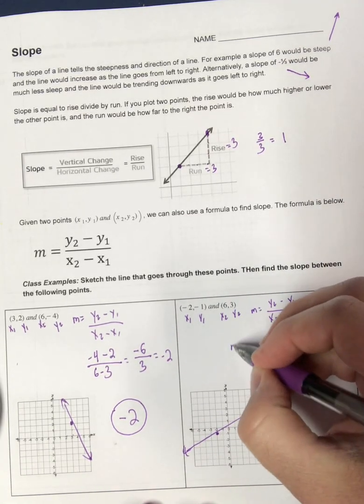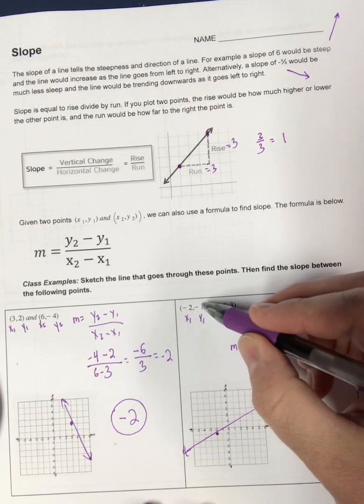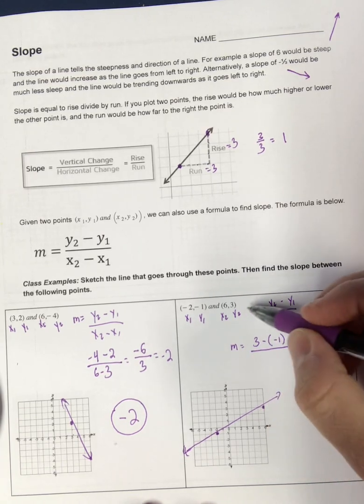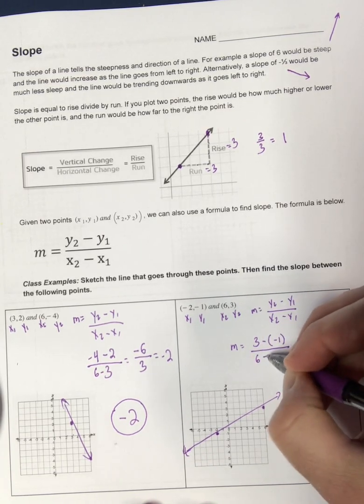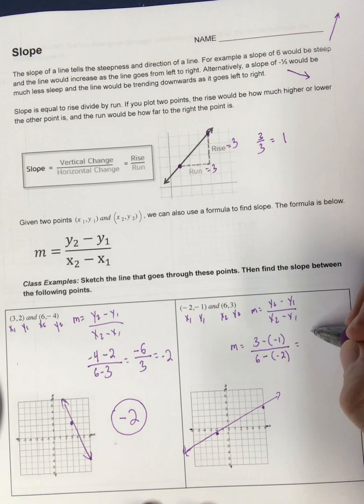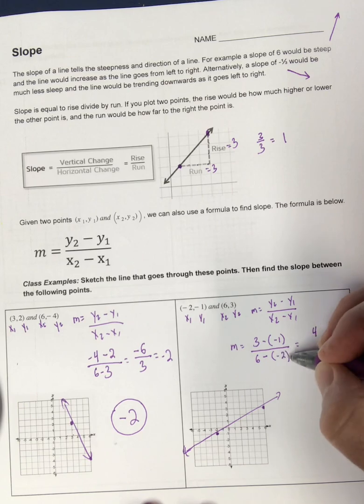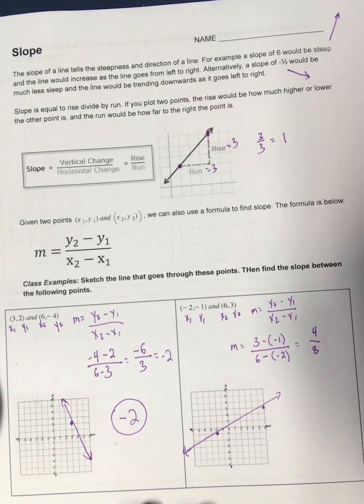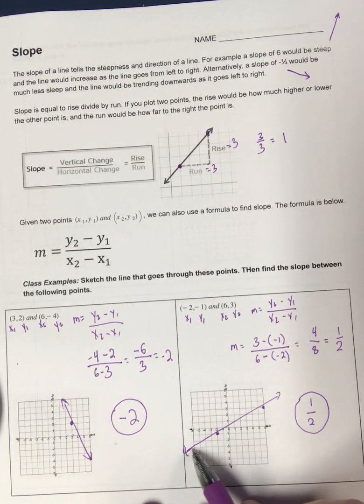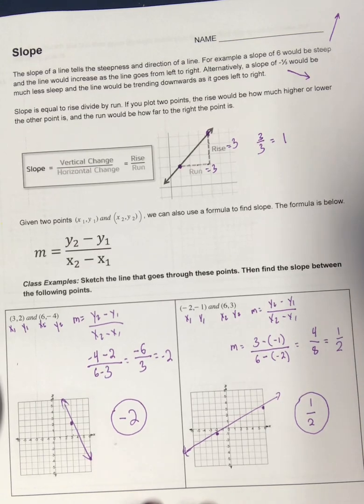y2 is 3, y1 is negative 1, divided by x2, which is 6, minus x1, which is negative 2. I'm subtracting a negative here, so that makes it plus. So this is actually 3 plus 1, which is 4. And this is actually 6 plus 2, which is 8. 4 divided by 8 is reduced to 1/2 if we divide both those numbers by 4, making our answer 1/2, and that seems about correct. This looks like it's kind of going up 1 for every 2 horizontally.